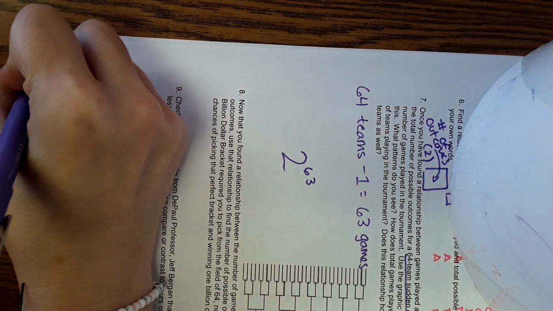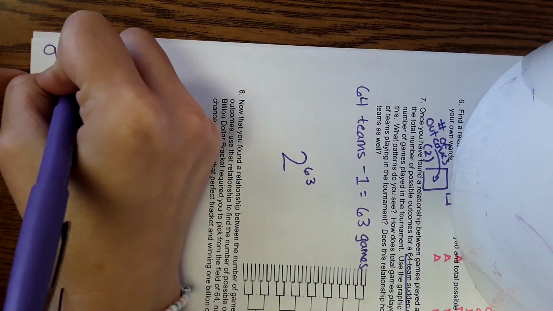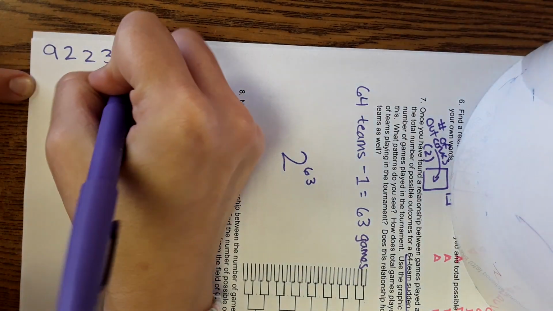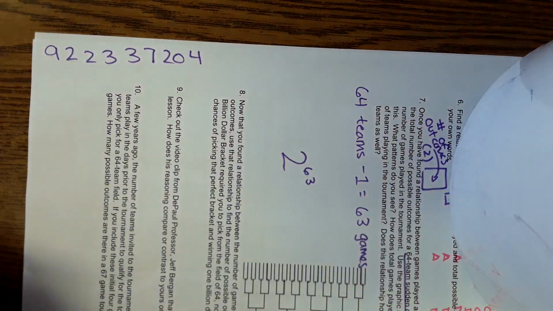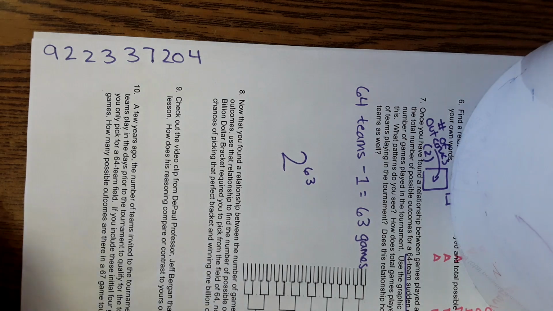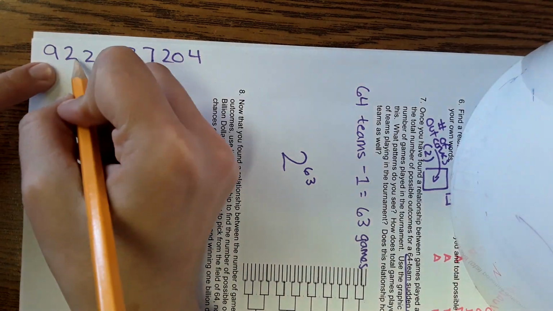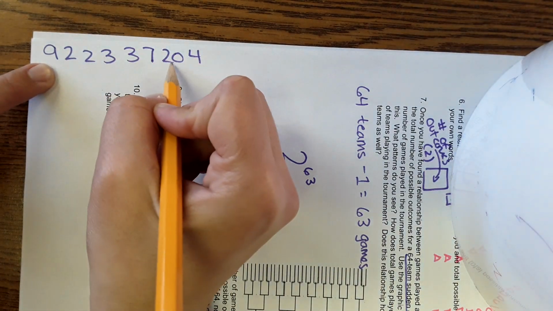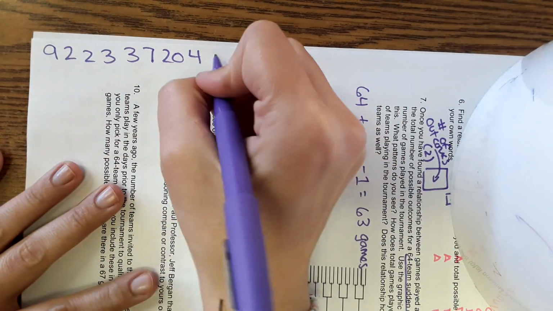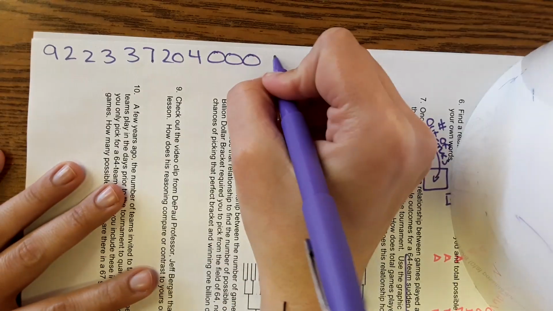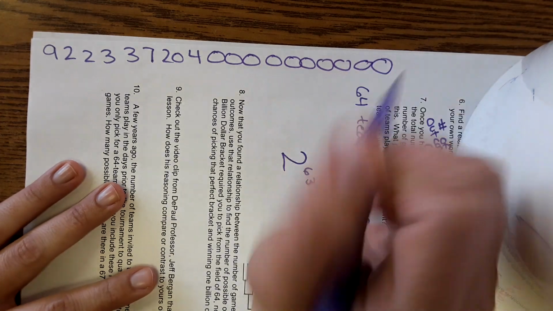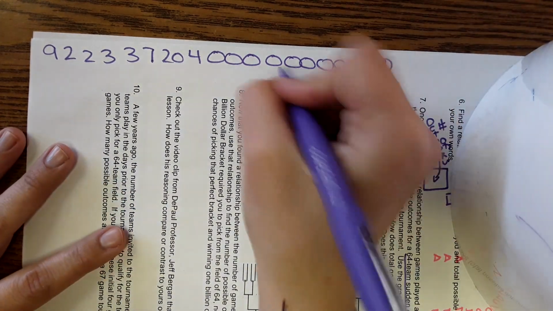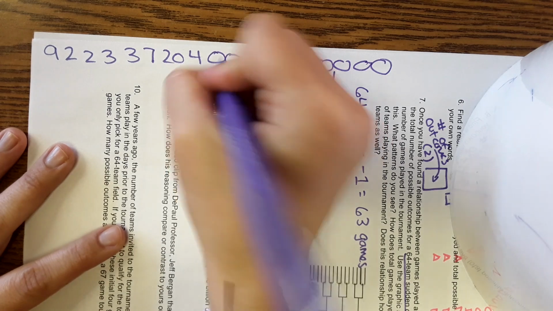Okay, so here's the digits. 2, 2, 3, 3, 7, 2, 0, 4. And then move the decimal over 18 times. So 1, 2, 3, 4, 5, 6, 7, 8. I need 10 more zeros. 2, 3, 4, 5, 6, 7, 8, 9, 10. Good Lord. Yeah, it's a big one.